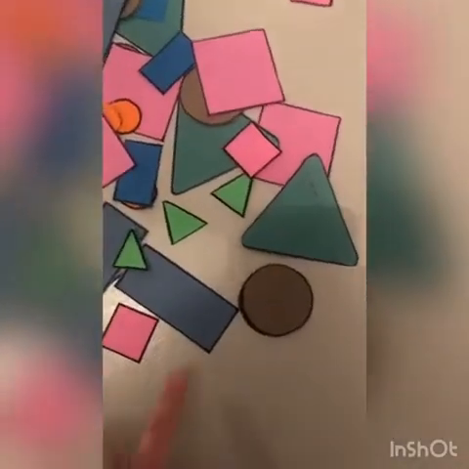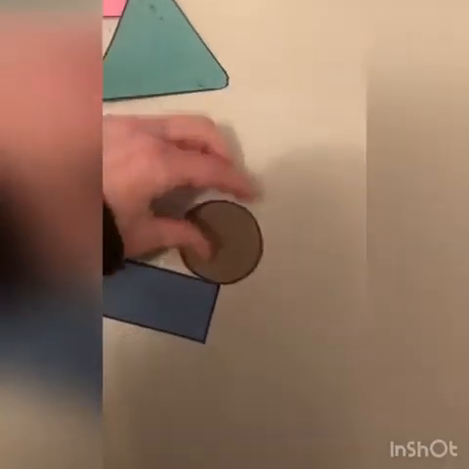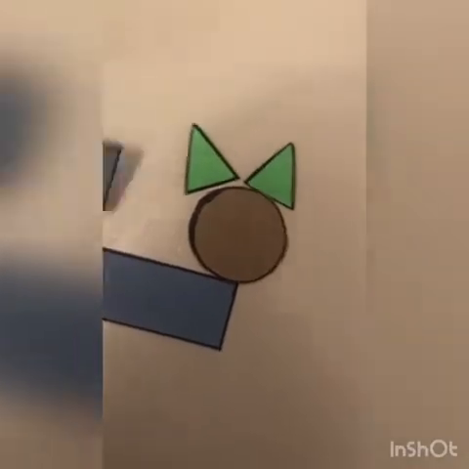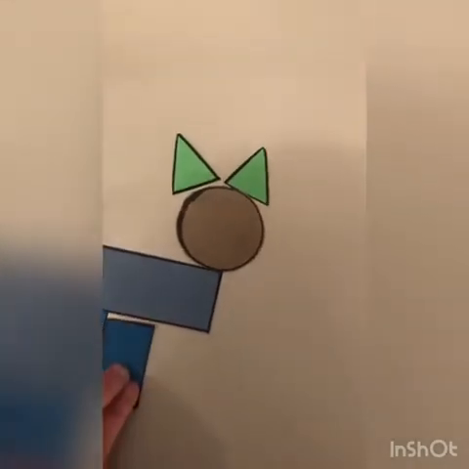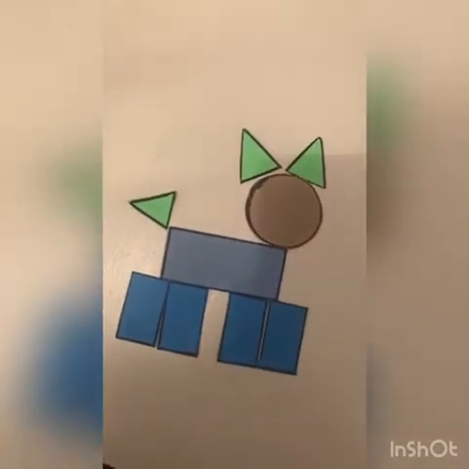Okay, for my next one, I'm going to need a rectangle, a circle, and 2 triangles. Next, I'm going to need another triangle on the back, and I need some rectangles. So 1 there, and I need another one. Have you guessed what this one might be? Yeah, that's right, it's a cat.